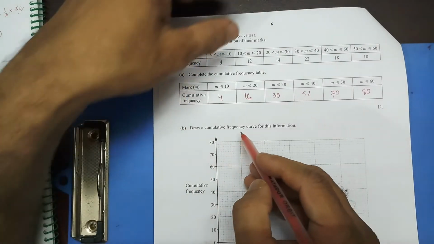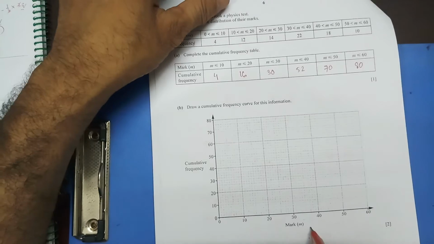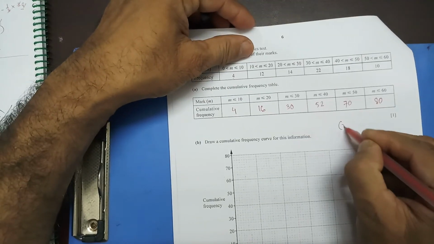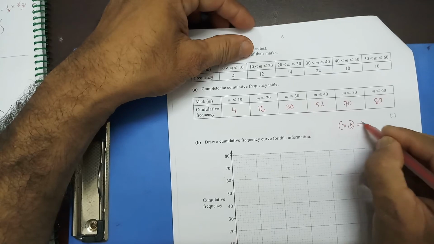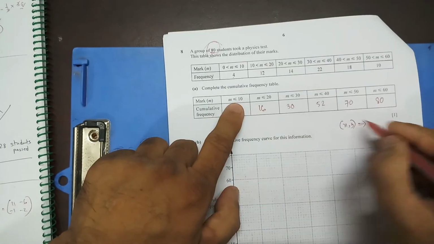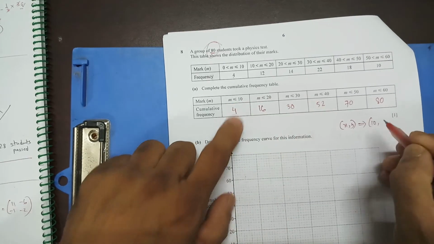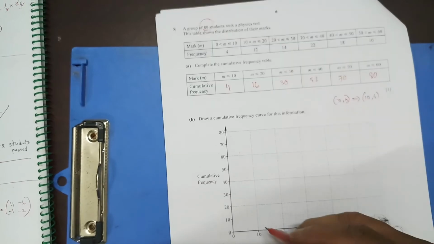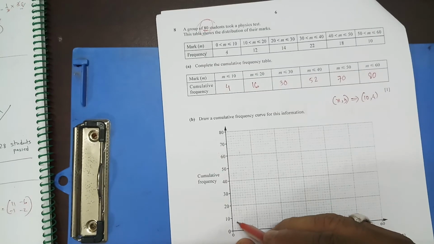Now it says draw the cumulative frequency curve. Now you can see that this is the mark and this is the cumulative frequency. So it's a Cartesian form, x and y. So in x, I'm going to put the mark. So this mark, upper bound over here, that's 10. And then cumulative frequency, this 4. Okay, so that's 10. And see that 1, 2, 3, 4, 5.